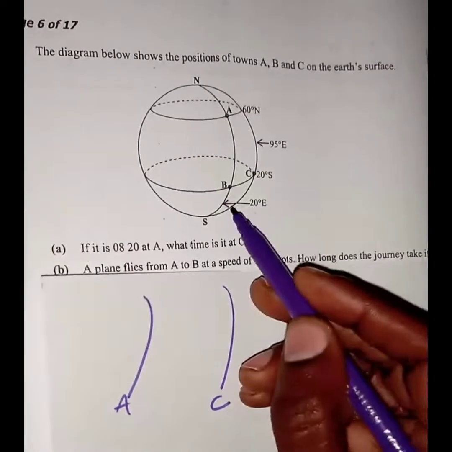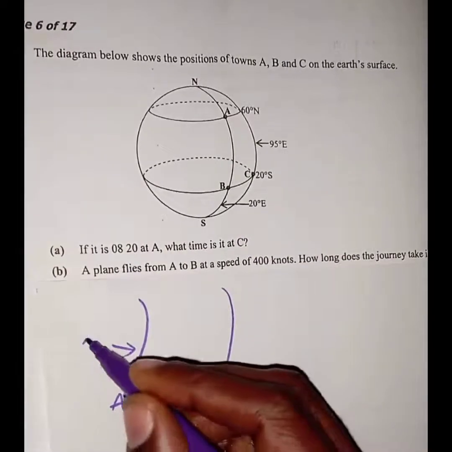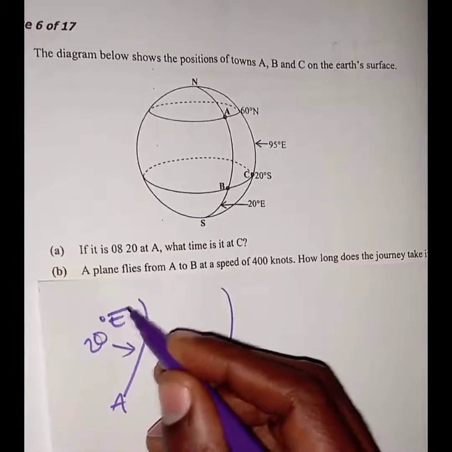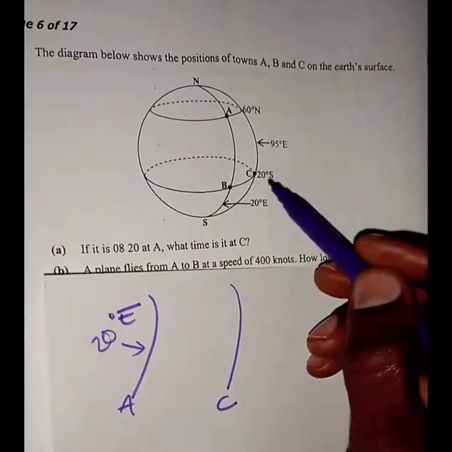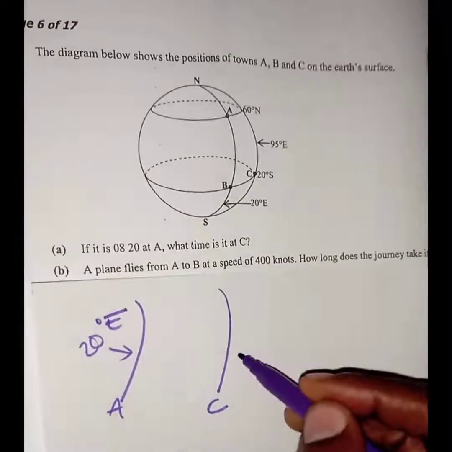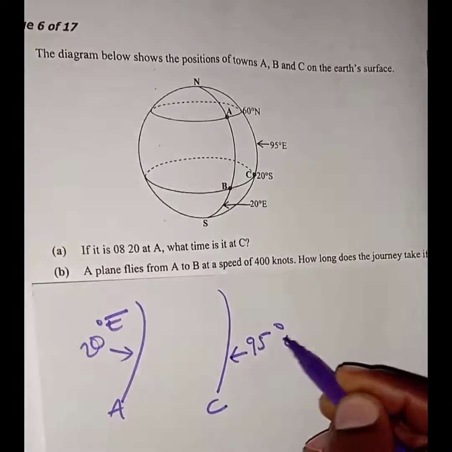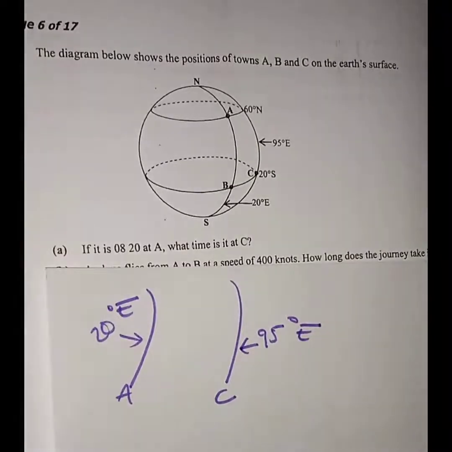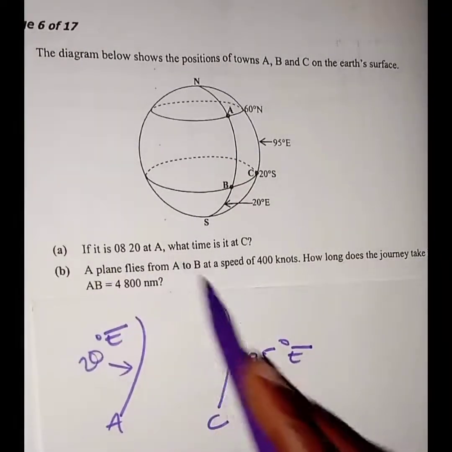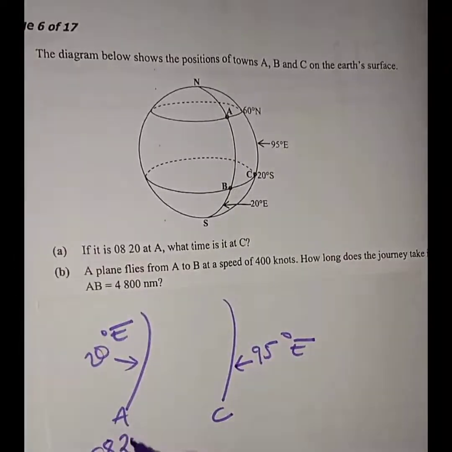A has a longitude of 20 degrees east, then C is on a longitude of 95 degrees east. So now they want us to find, if the time at A is 0820, the time at C.